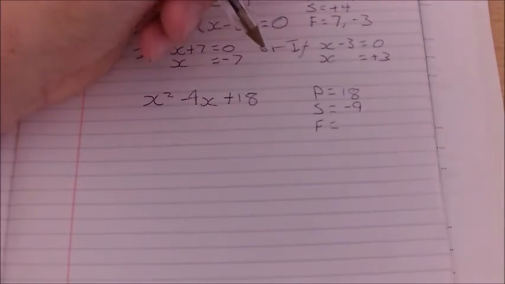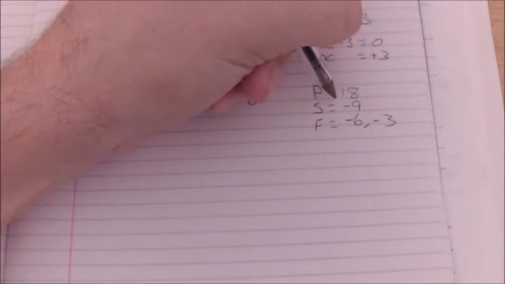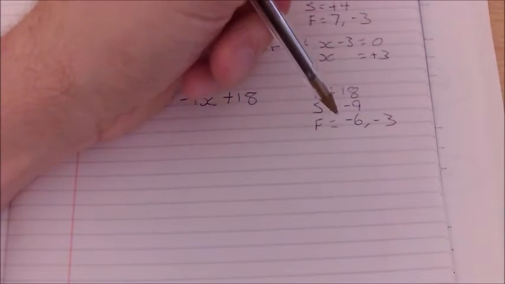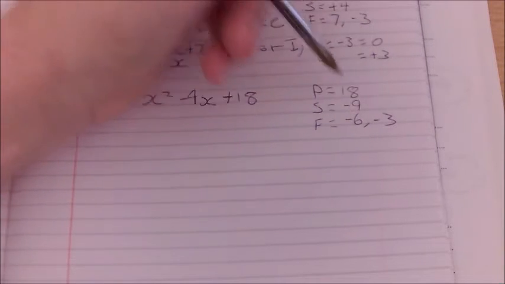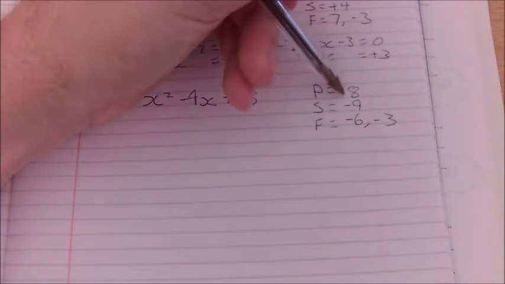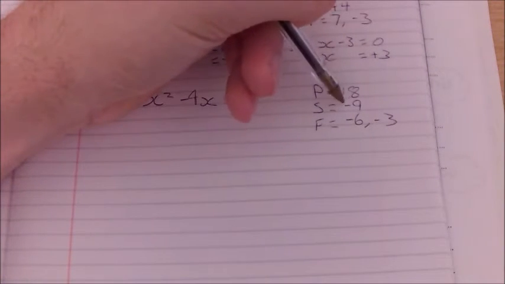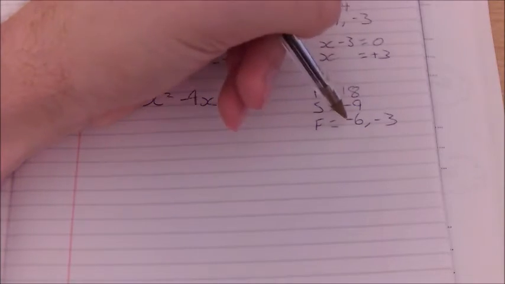Two numbers that do that, it's going to be 6 and 3. It'll have to be minus 6 and minus 3, because we want a negative sum. We're going to have to use two negative numbers if we want a product of a positive answer. We can't use two positive numbers to get a positive 18 and add up to minus 9. So we'd have to use two negative numbers.